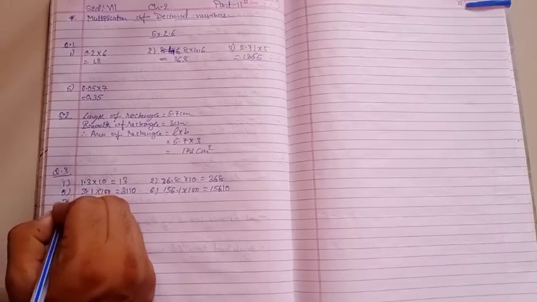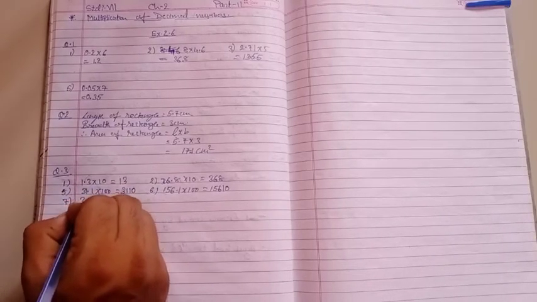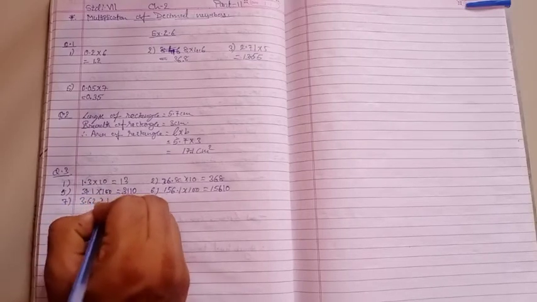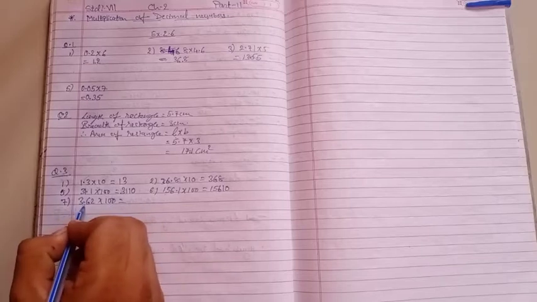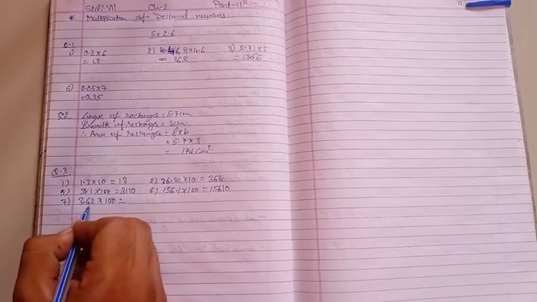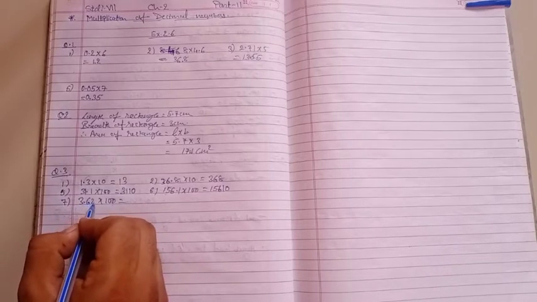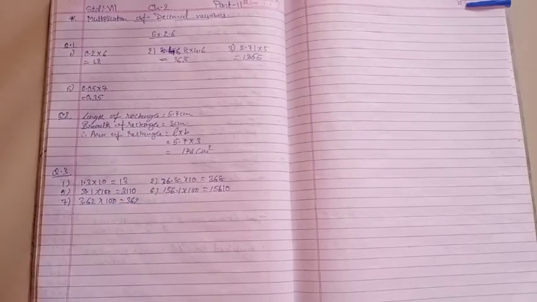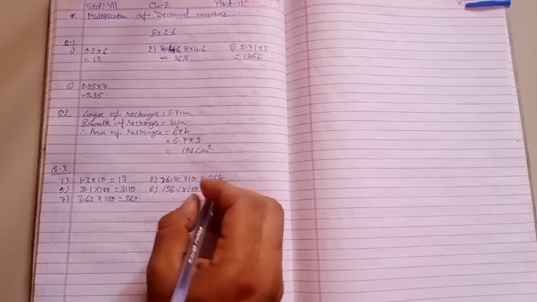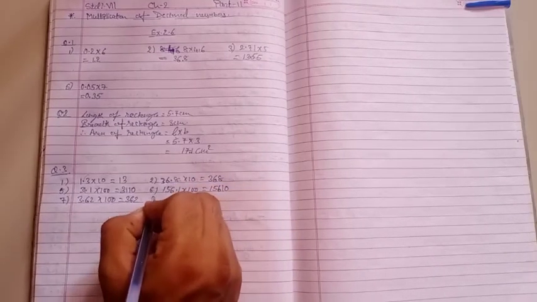Now seventh one also I am doing 3.62 into 100. So here two zeros, here after decimal two digits are there, so the point will shift over here, means point ही निकल जाएगा, it will become 362. Now last eighth one you have to do it by yourself.